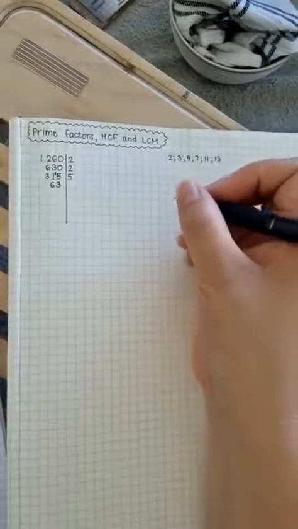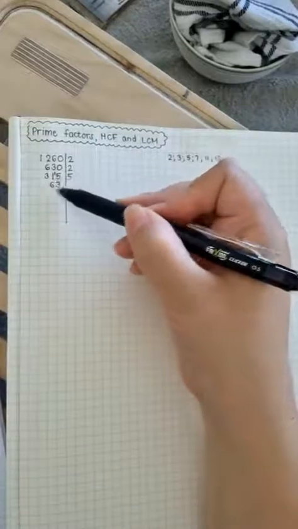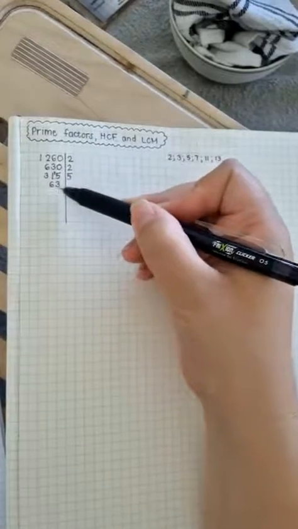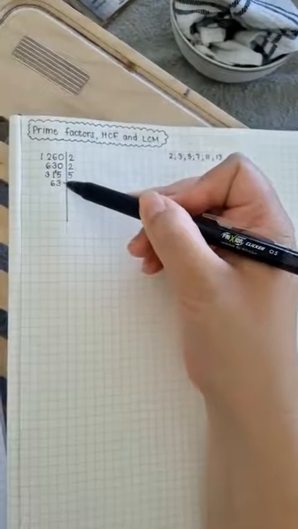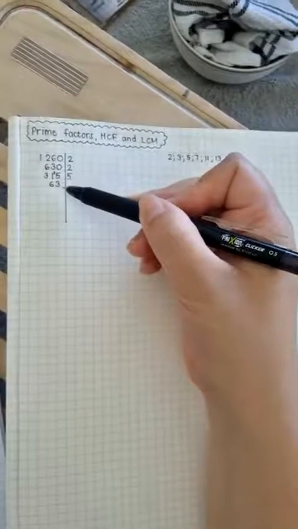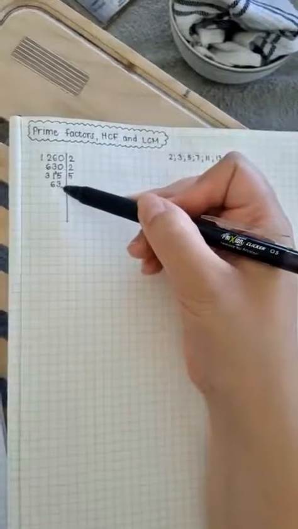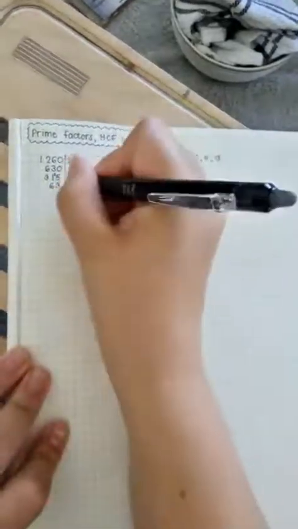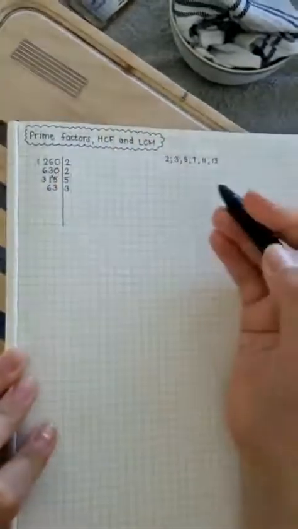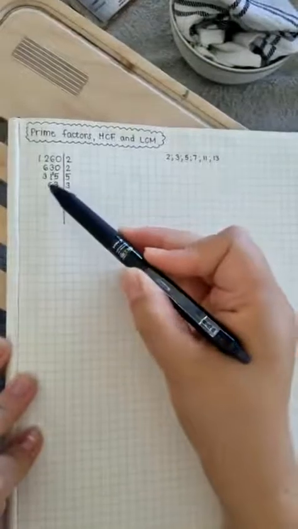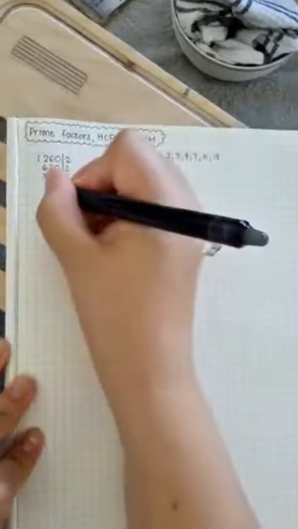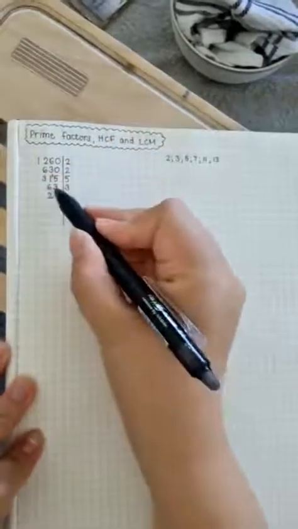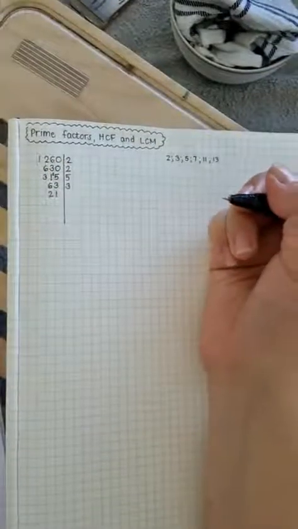Now we need to again find a number that will divide into 63. It doesn't end on an even number, so it's not divisible by 2. It doesn't end on a 5, so it's not divisible by 5. It is actually divisible by 3. So we're going to put a 3 there to show that we're dividing by 3. 6 divided by 3 is 2. And 3 divided by 3 is 1. So we're left with 21.